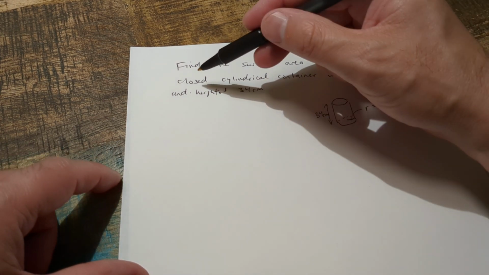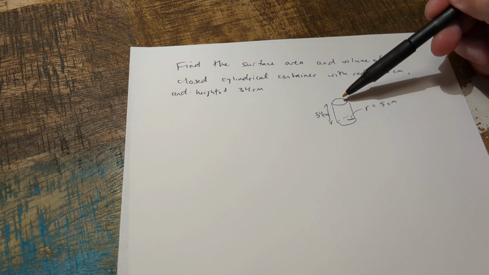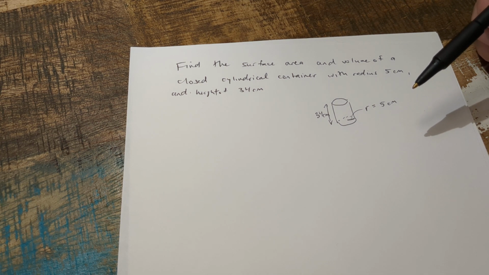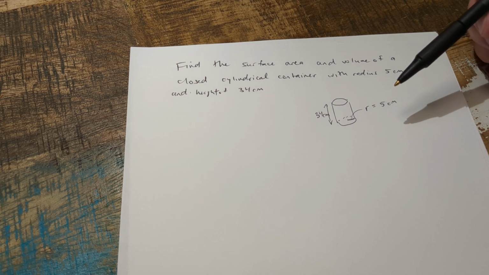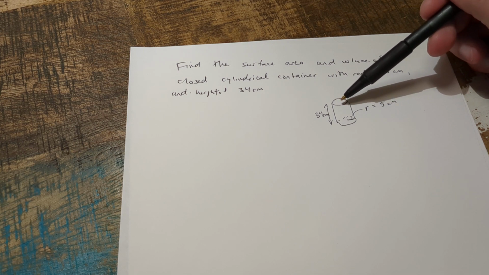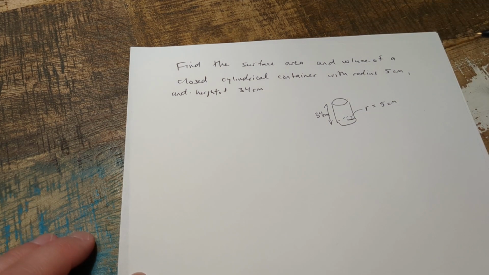The fact that it says a closed cylindrical container means that there is a top and a bottom surface. If the question asks for an open cylindrical container, that would be like a cup of water. There wouldn't be a top surface. It would just be open. But this one is closed.